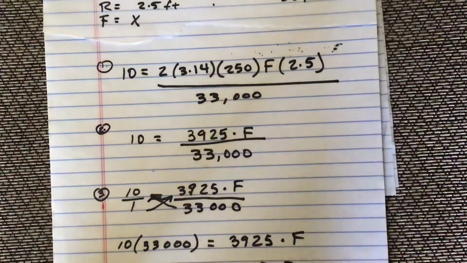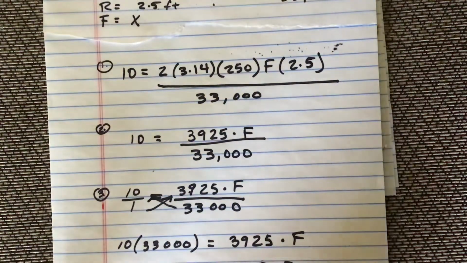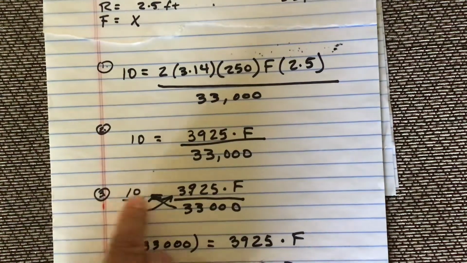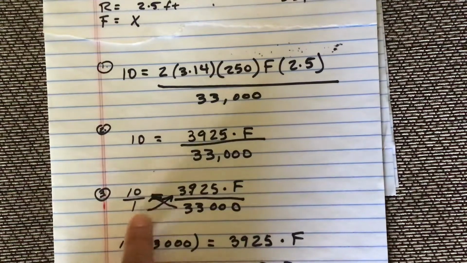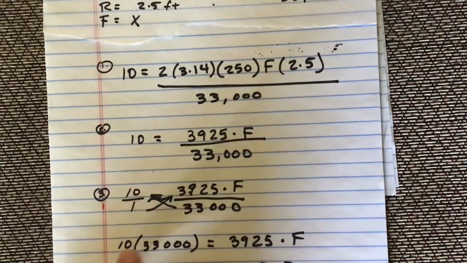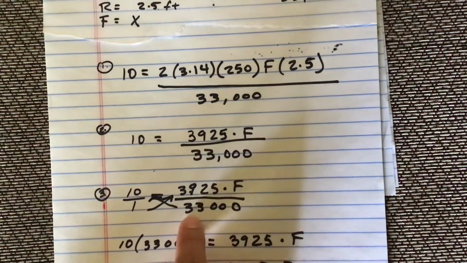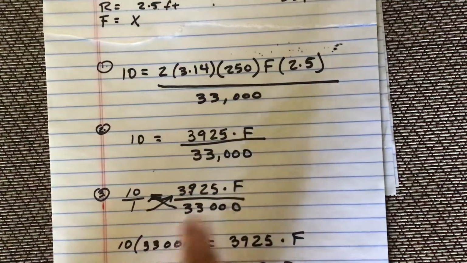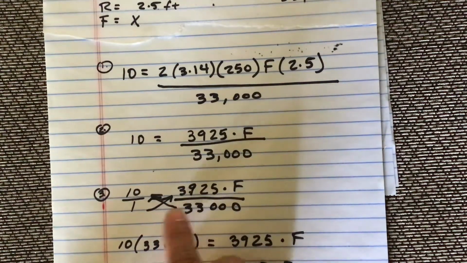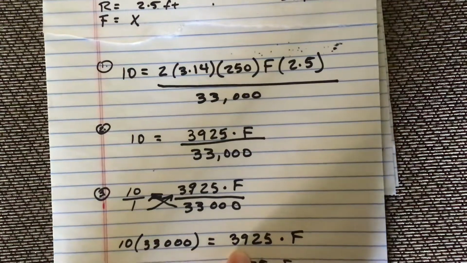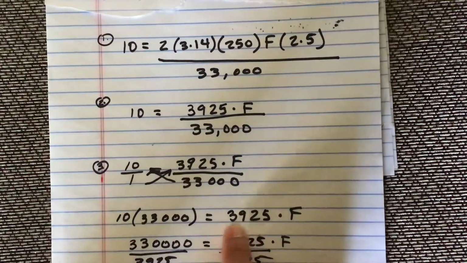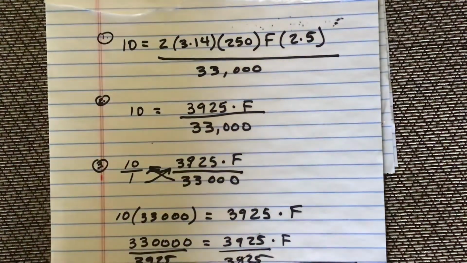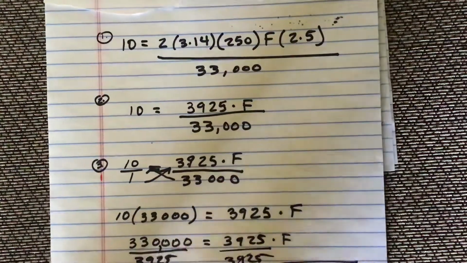Now on this next step, I set it up as a proportion. I put 10 over 1, and it's equal to this. Now I cross multiply: 33,000 times 10, and 1 times all this right here. Of course, when you multiply any number by 1, it's just that same number. So this is what I got right here. When I multiply this times this, I got 330,000.